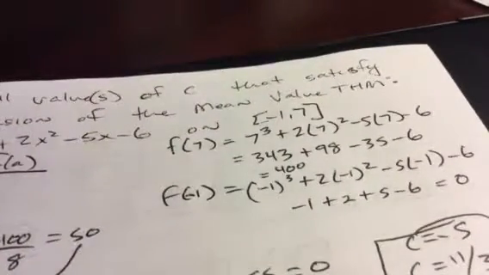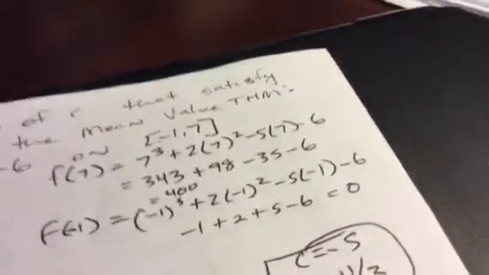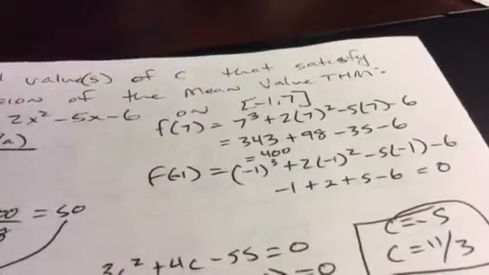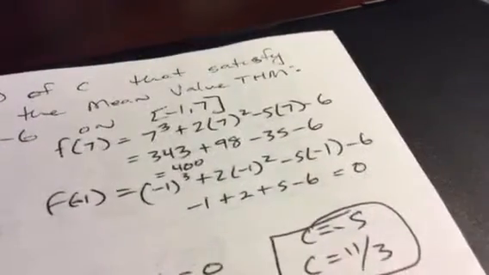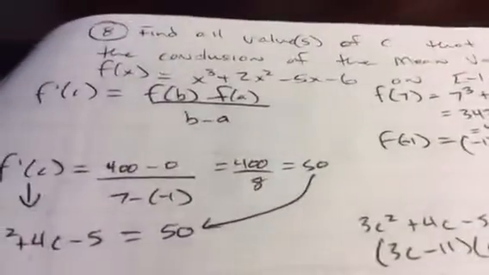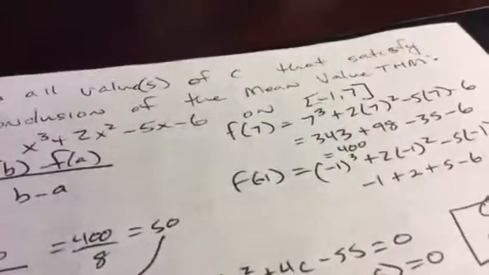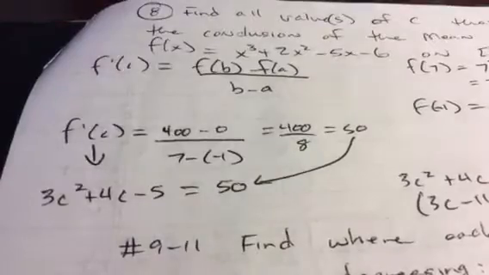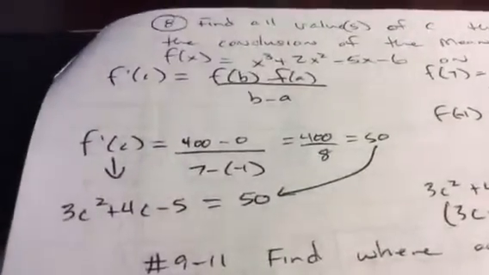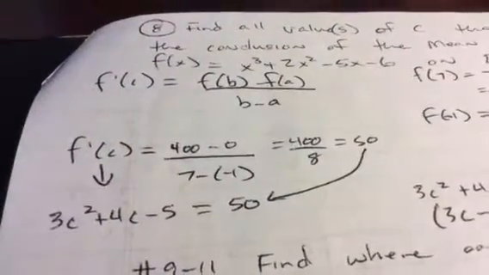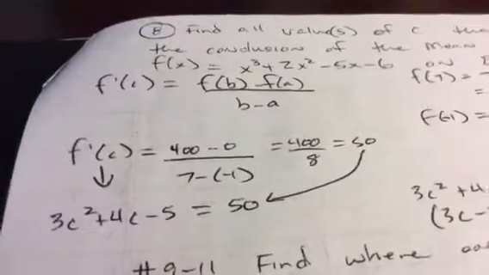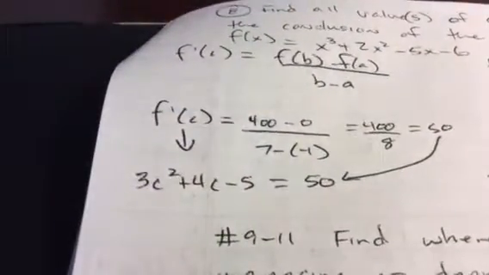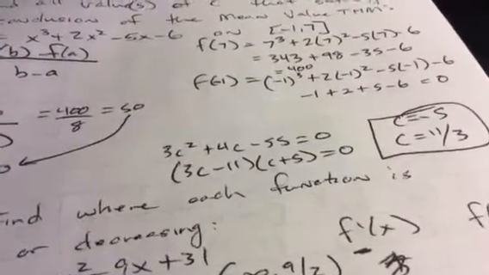f of b would be f of 7. b is the bigger number there. You get 400. f of negative 1, that would be your a value. You get 0. Well, 400 minus 0 is just 400. And then b minus a, 7 minus negative 1, is 8. So that's 50. And you need to set it equal to the derivative. Again, instead of writing x, I'm going to write c. That's the derivative. Move 50 over. It does factor nicely. Again, the quadratic form is there to use.